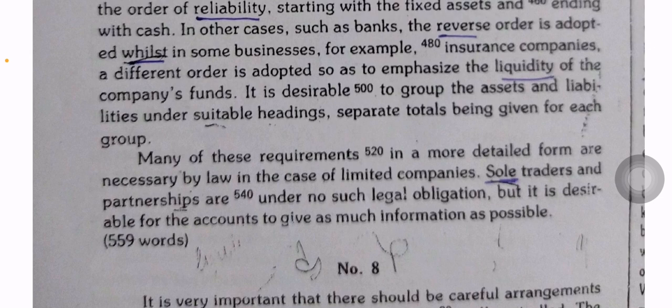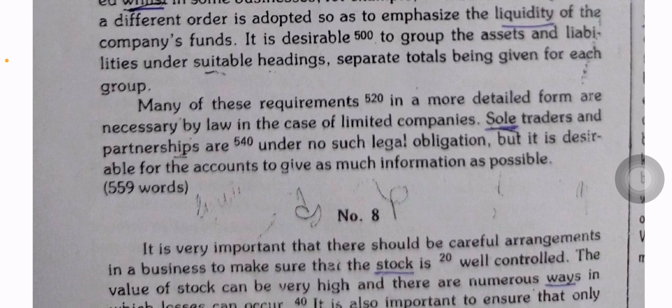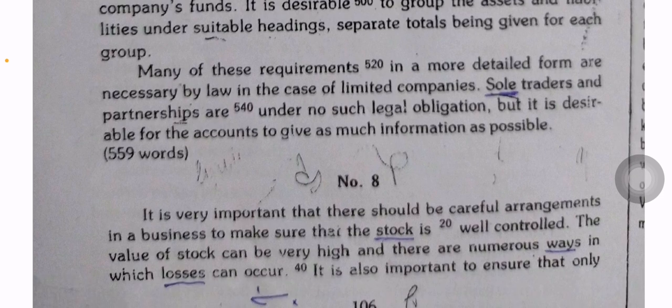It is desirable to group the assets and liabilities under suitable headings, separate totals being given for each group. Many of these requirements in a more detailed form are necessary by law in the case of limited companies. Sole traders and partnerships are under no such legal obligation, but it is desirable for the accounts to give as much information as possible.